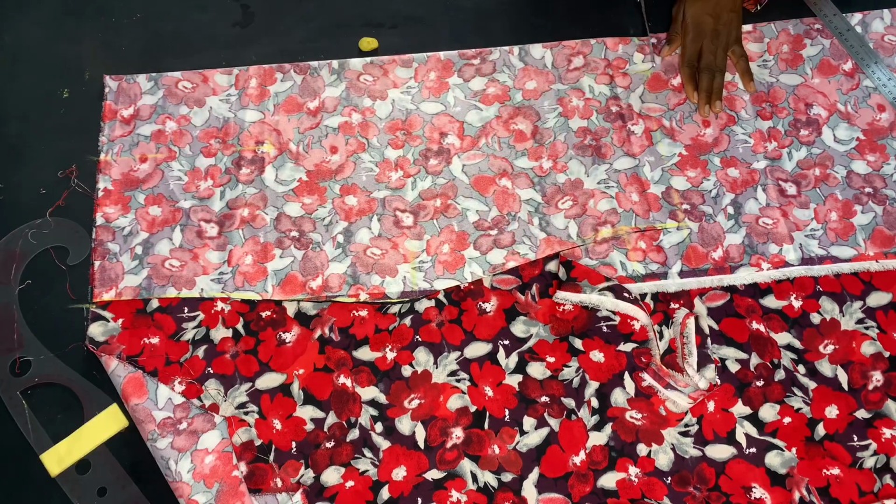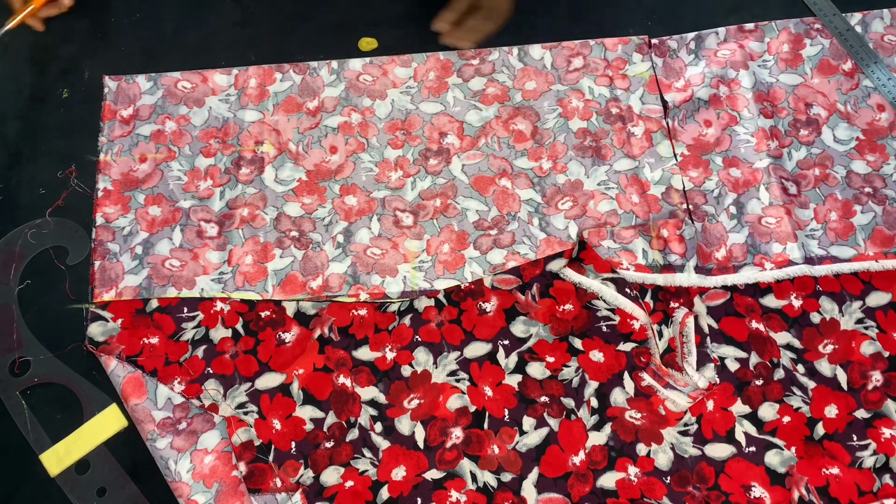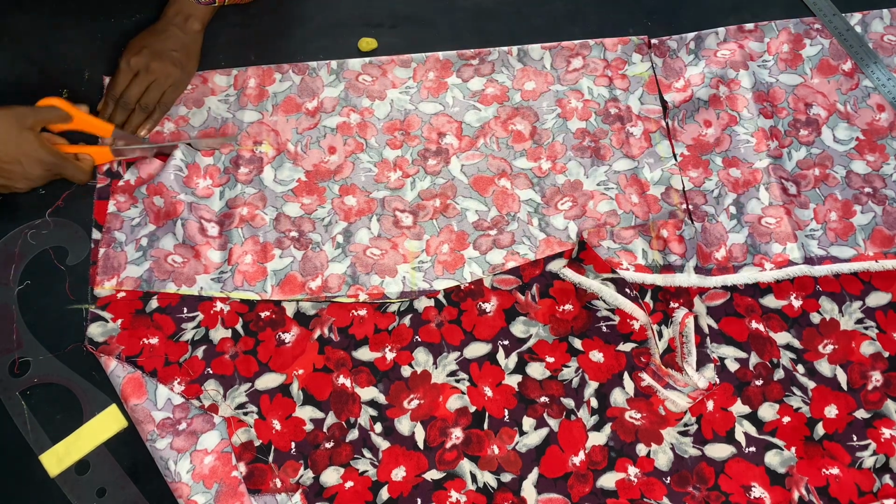This is my front pattern. So the front pattern has an extension from the underbust. So yes, that is why we're starting from the underbust.